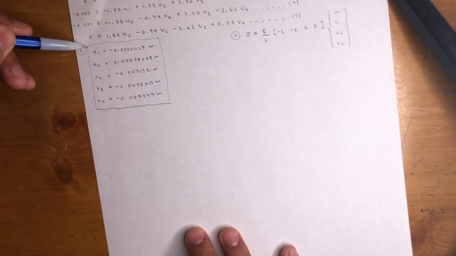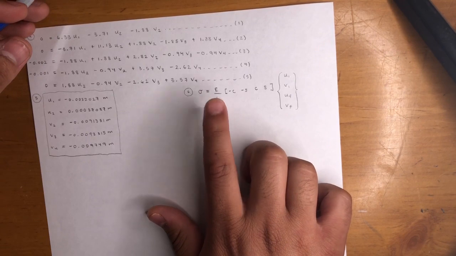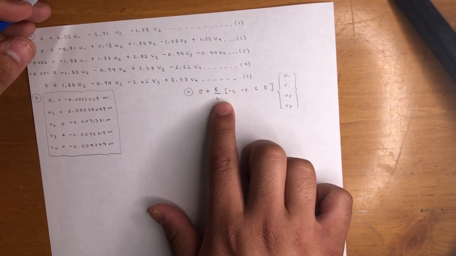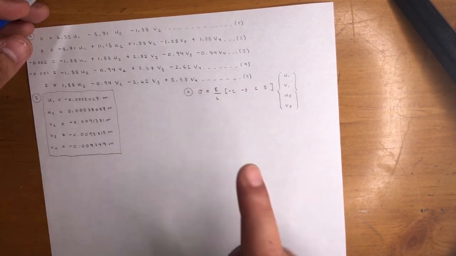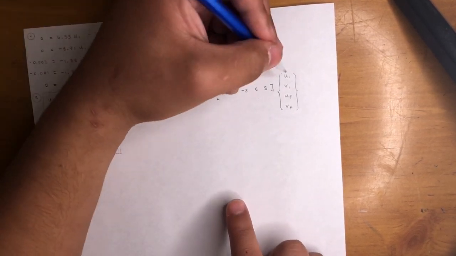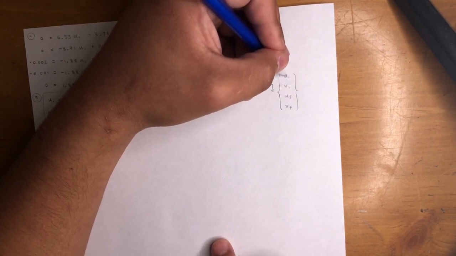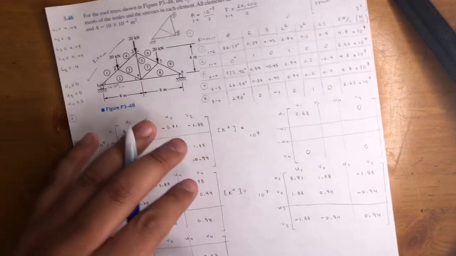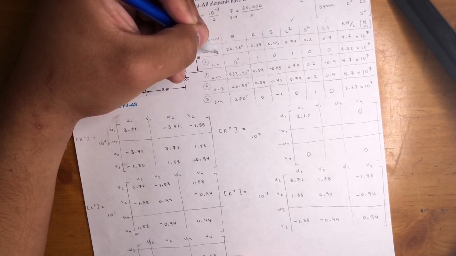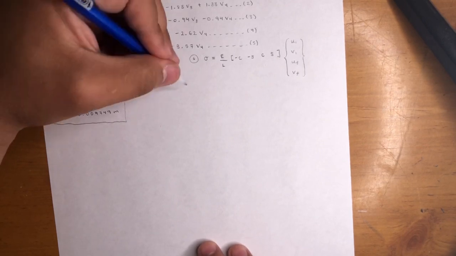And now we could go ahead and do the stresses. So the stresses. All right, this is the formula right here. Sigma is equal to E over L. No area included. It's per unit area, remember? It's negative cosine, negative sine, cosine, and sine of that specific element. And then that specific element's nodal direction, I guess. It starts at node 1 for a couple of them, right? And they end up at another node from whatever node. So in this case, for the first element, it's going to be U1, V1, U2, V2, right here, okay? That's all it is. So let's go ahead and do one.